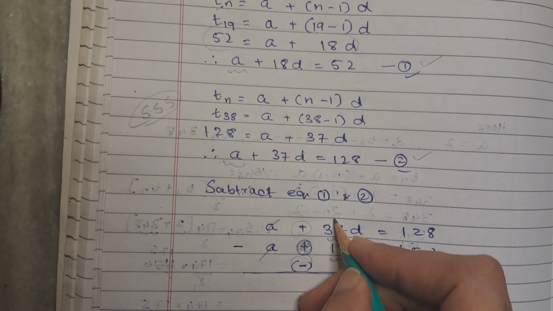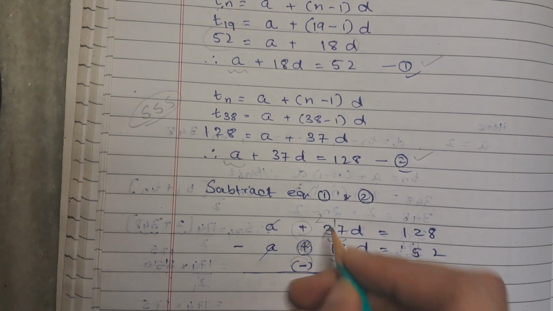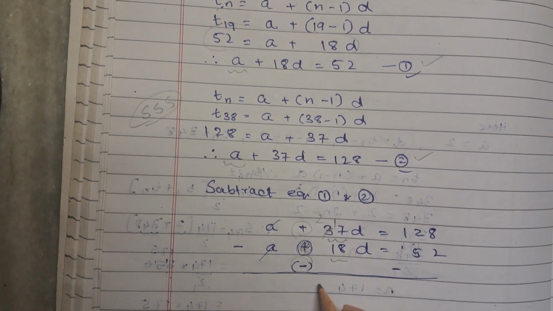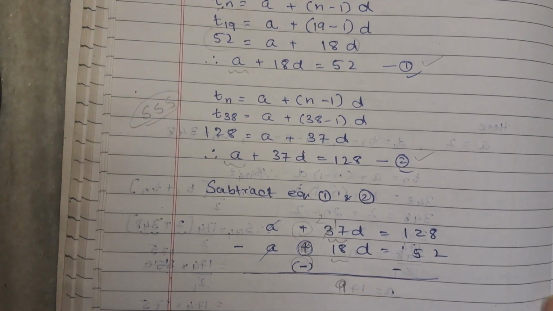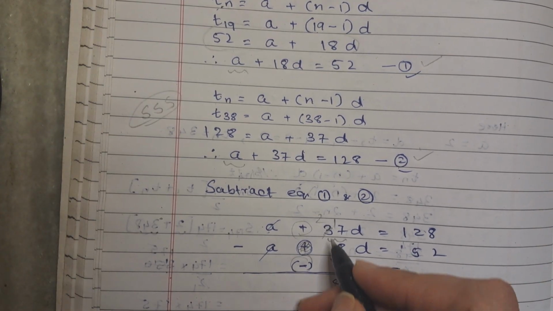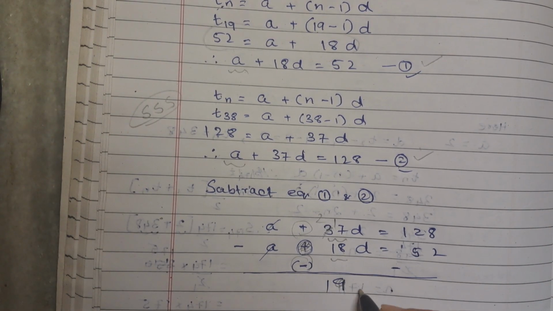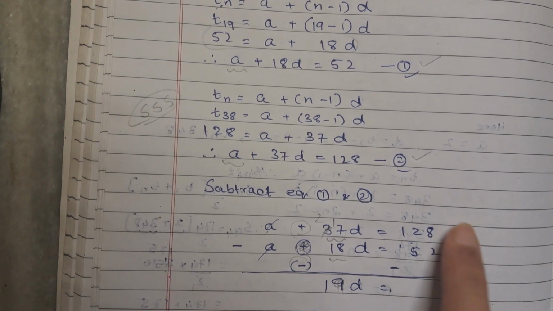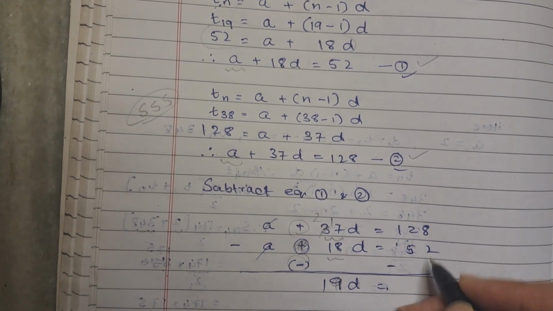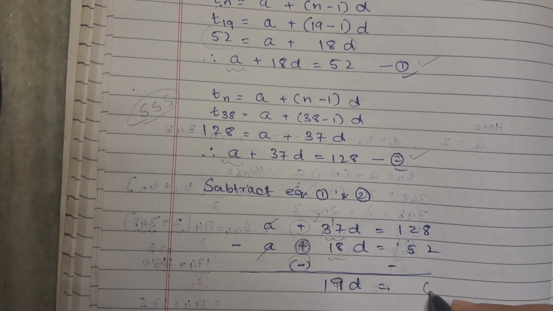So how to subtract them? I will make it 17, I will make it 2. 17 minus 8 is 9, that is 9. And 2 minus 1 is 1, and this will become D. Same thing, let's subtract over here also. 8 minus 2. 8 minus 2 is 6.